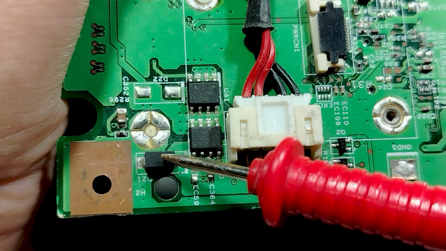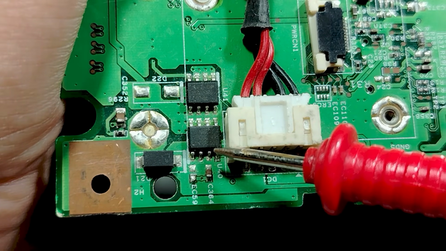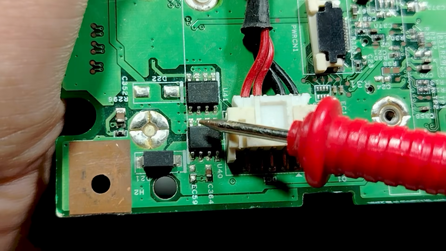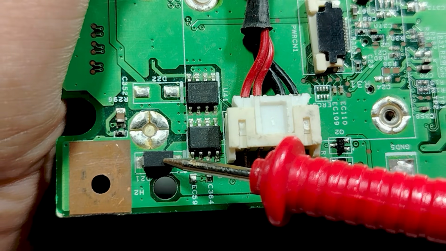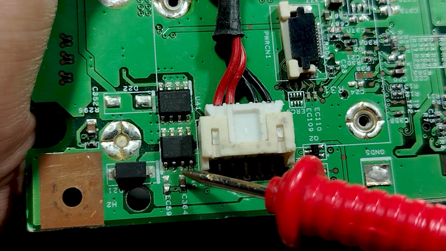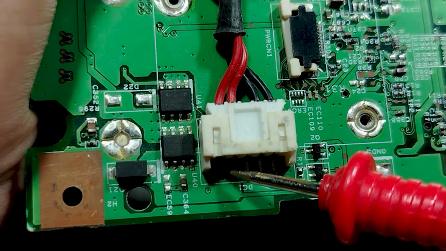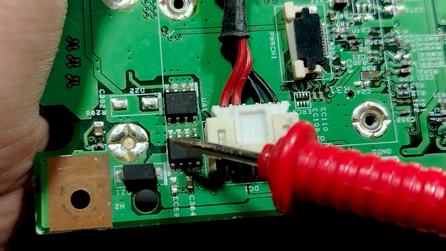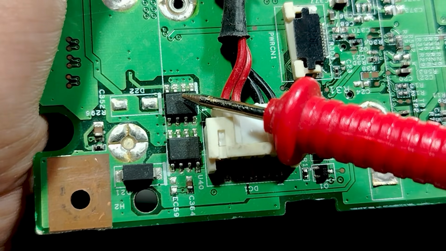So always pay attention to this diode. And of course, we have the 2 switches. After checking this diode and you find everything is good, you have to check this first switch because it is connected directly to the high input, and then check the second switch.